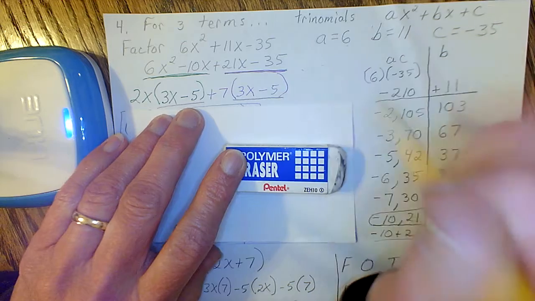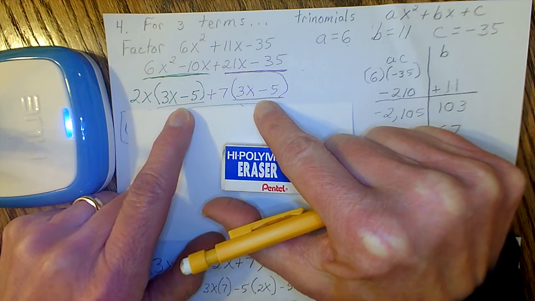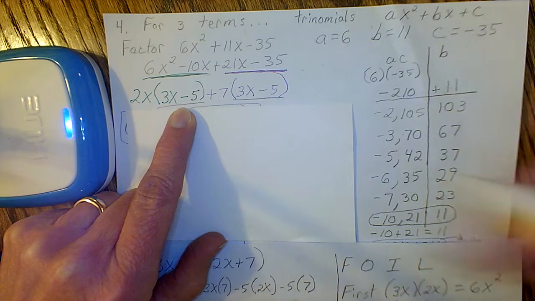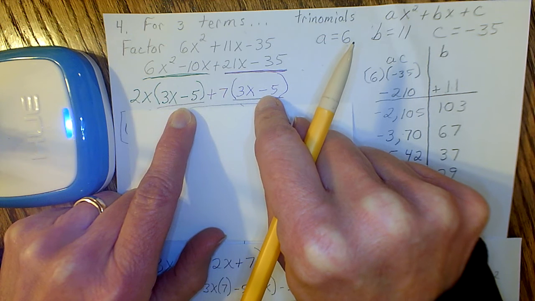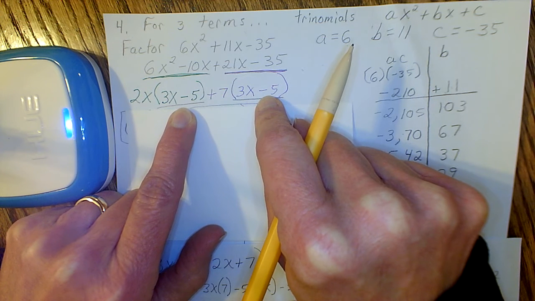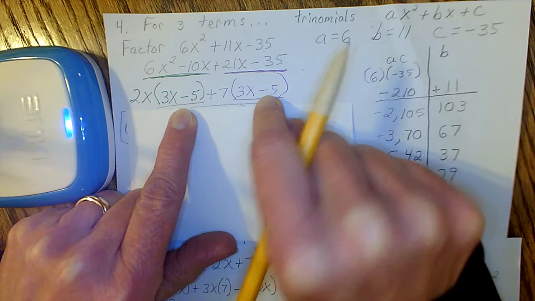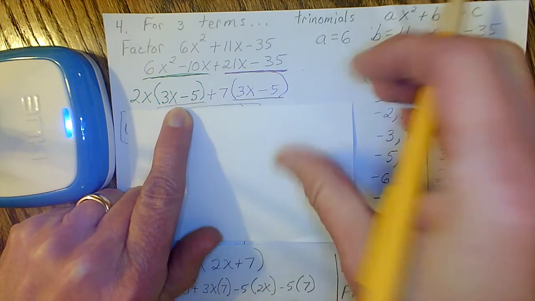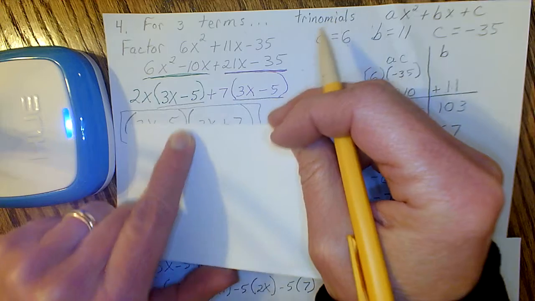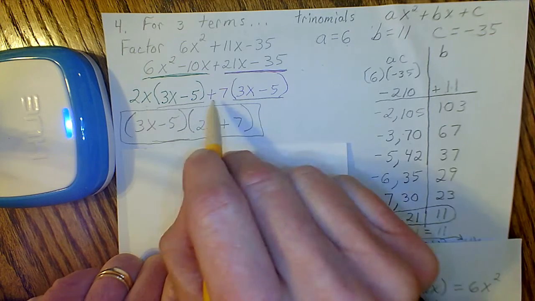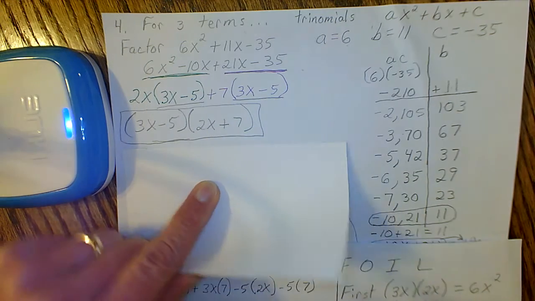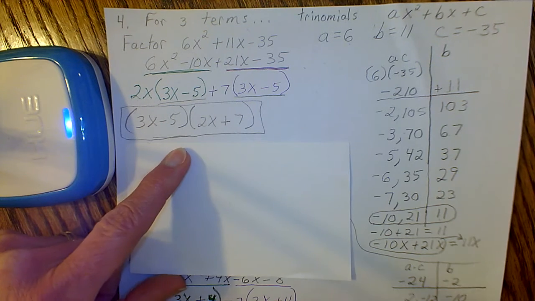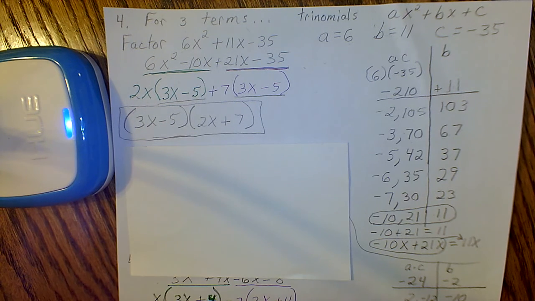At this point, if what's inside the two parentheses matches, we're in great shape. We're on our way to the answer, and we're practically there. If it doesn't match, you did something wrong somewhere, and you need to go back and look for your mistake. But it does match this time, so that means we can factor out that 3x minus 5. And so 3x minus 5 times 2x plus 7 is what we get. And again, that's what we had started with over here. So it does get us to the right answer.